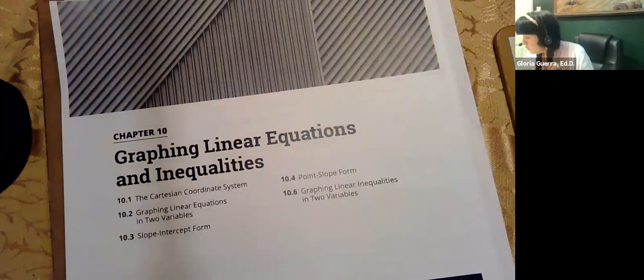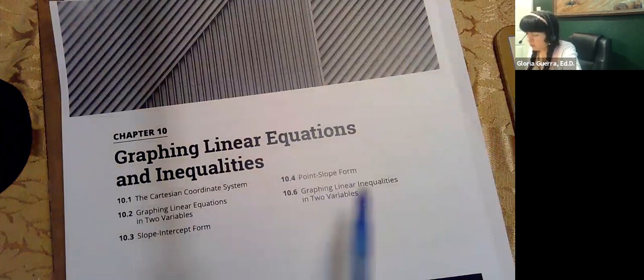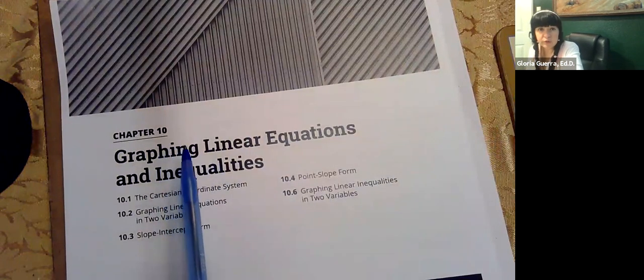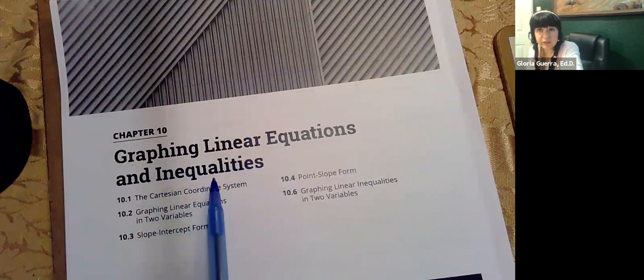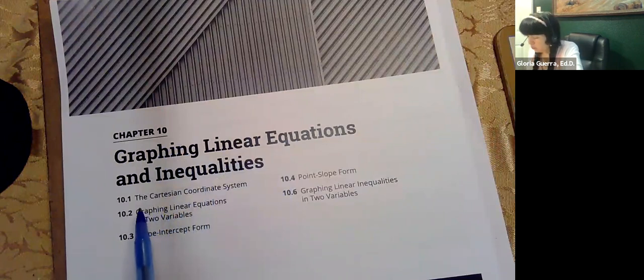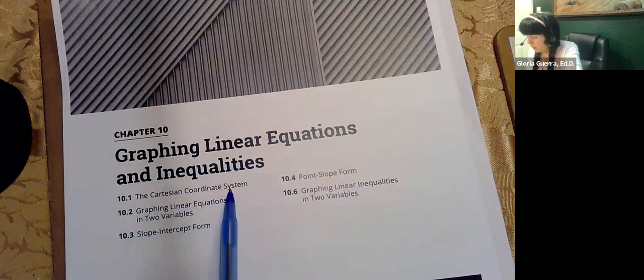Okay, so for the graphing test, which is test 3, it covers chapter 10, graphing linear equations and inequalities. So if you look at 10.1, the Cartesian coordinate system, this is what we'll start with.